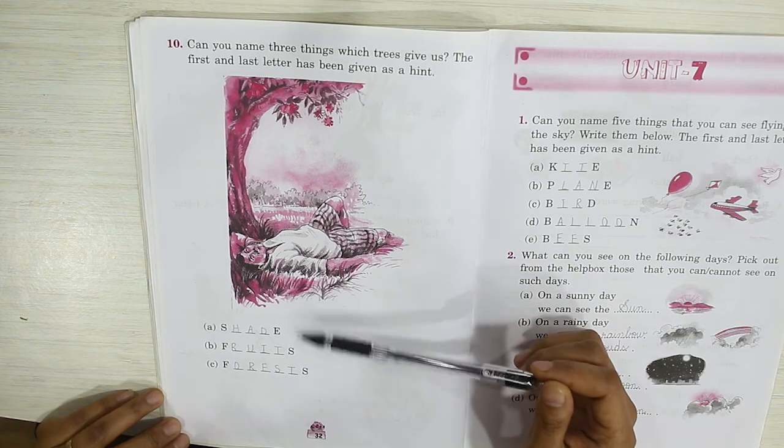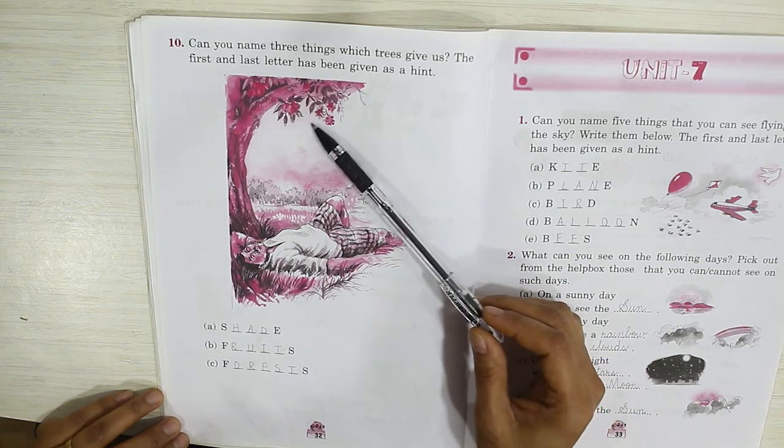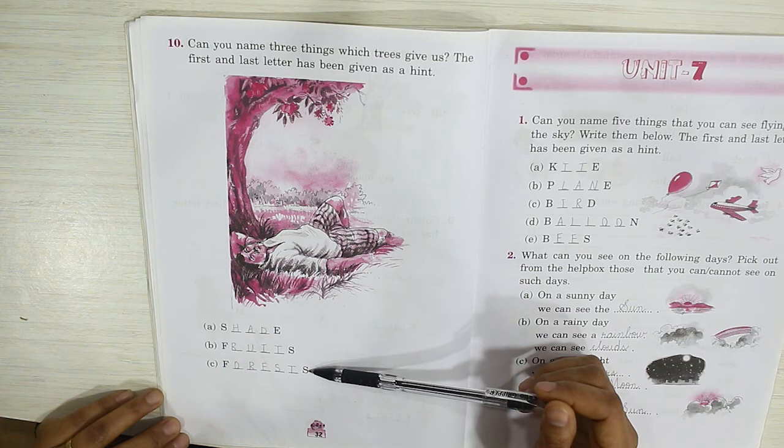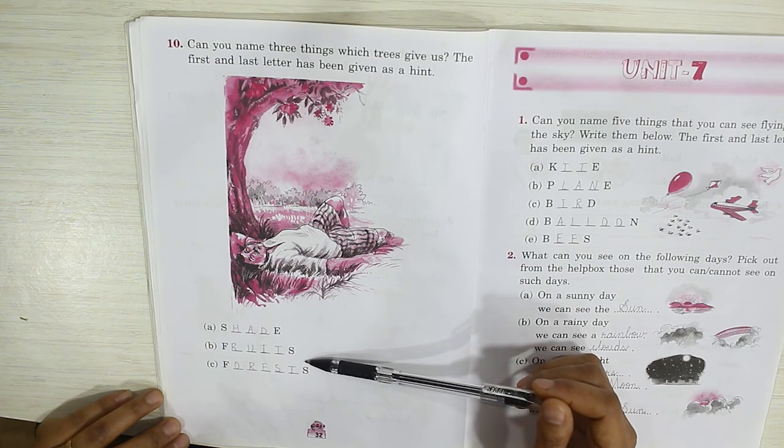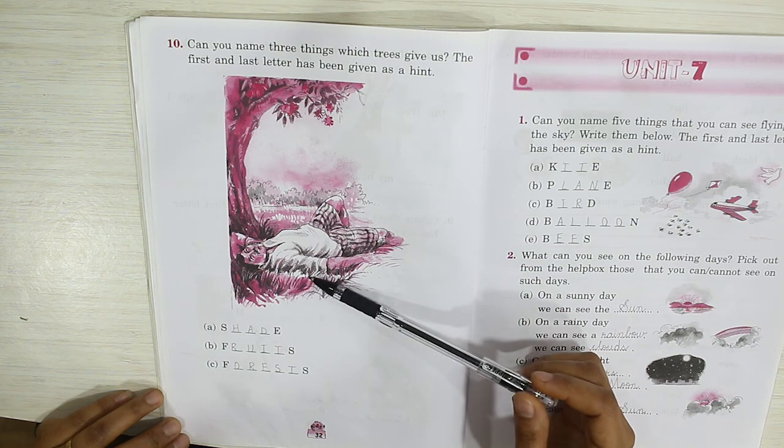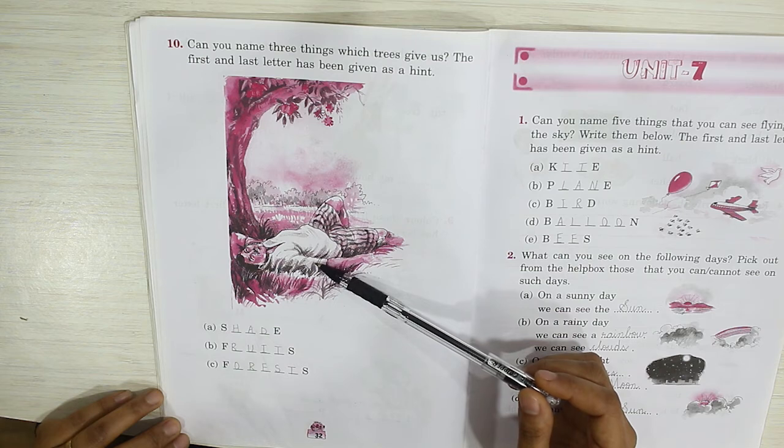More. A place where many trees are called forest, and the forest with all those trees gives us oxygen to breathe in.